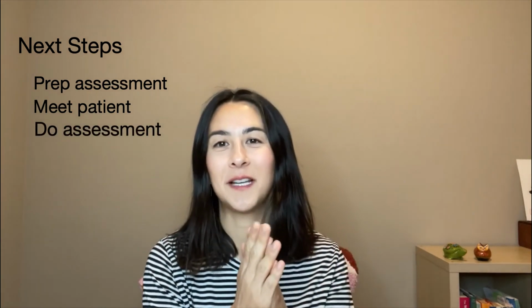The next steps on this flow, this roadmap, would be to prepare the assessment, meet the patient, and then actually do the assessment. But that's for next time.